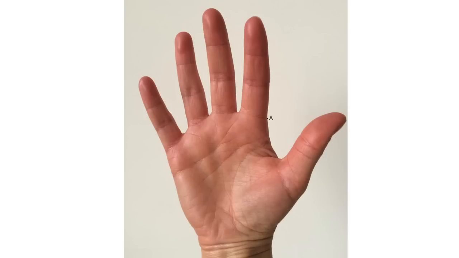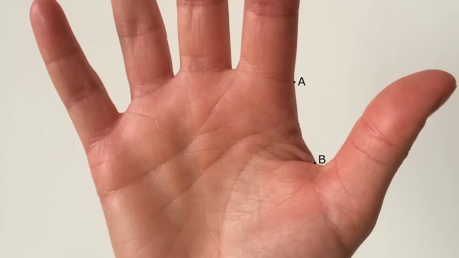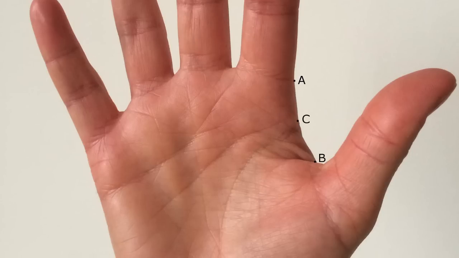So we have a hand, and on this hand we are going to determine point A. And point A is going to be exactly at the place where the index finger meets the palm. So this is point A. Point B is going to be where the thumb meets the palm. So you have A and B. So once you have A and B, you are going to be able to determine C, which is going to be halfway between A and B.